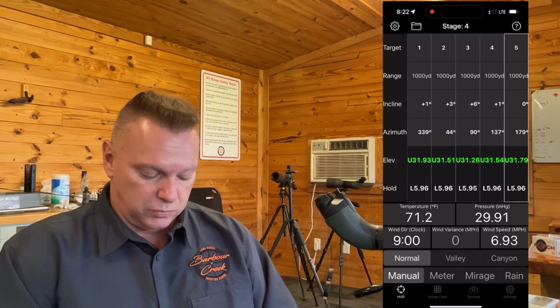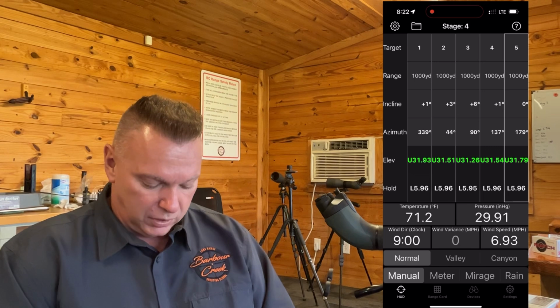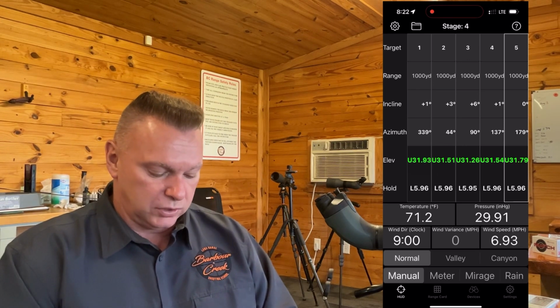So I've got all these different targets, 5 targets on this one stage. And I'm leaving the wind variance off because I just want to concentrate on what's going on down here. And you can see the holds are pretty much all the same because all the targets are 1,000 yards, and that's because on every target the wind's coming from 9 o'clock. So here's what I want you to do.